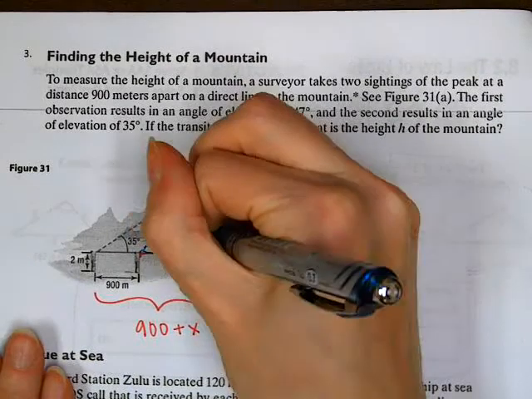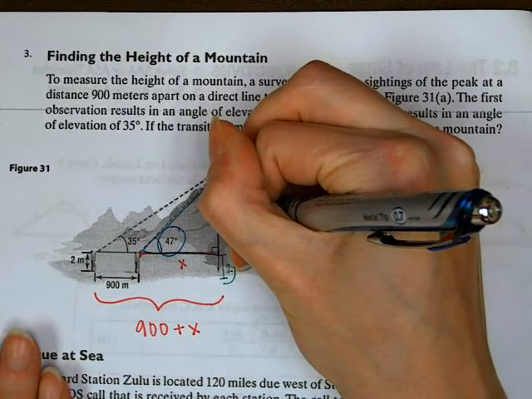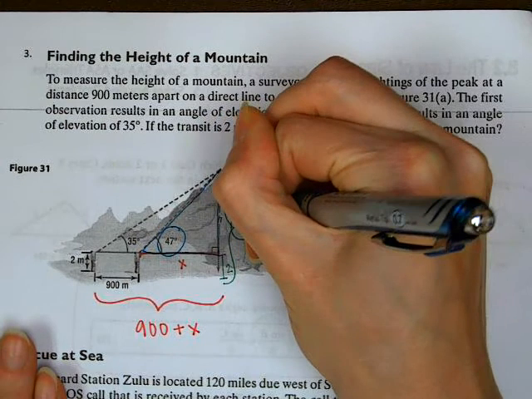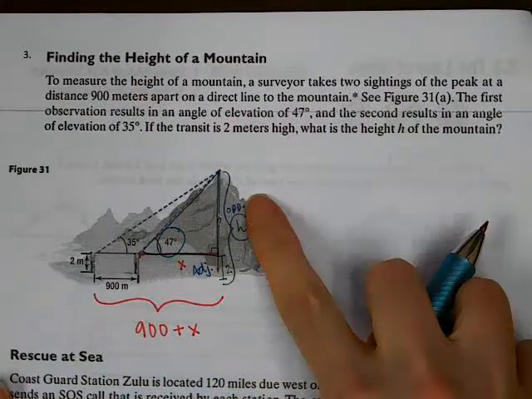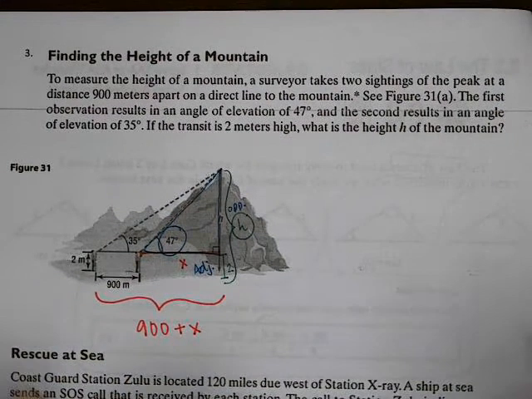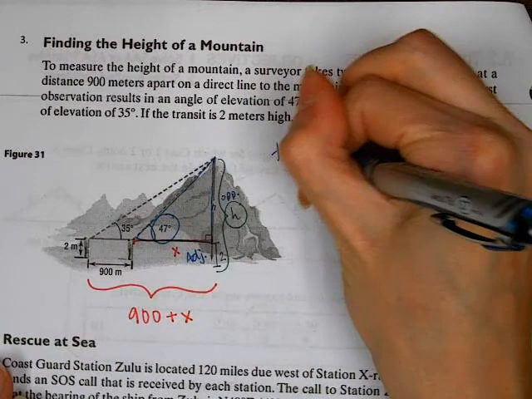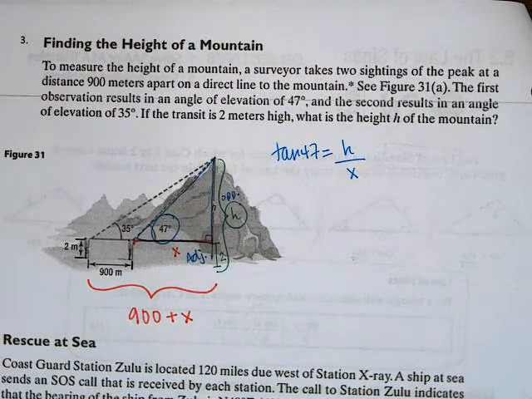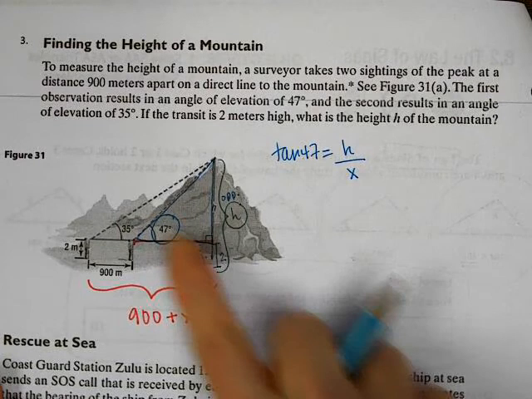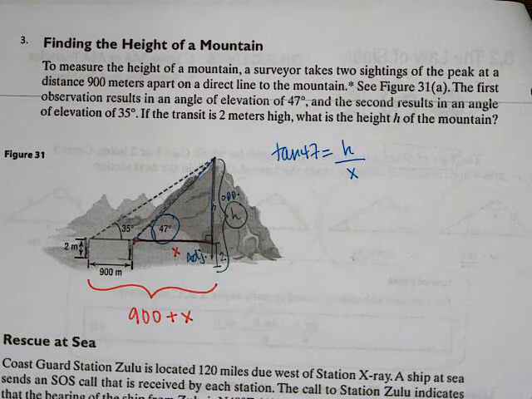Okay, so for the blue triangle, we have the height would be the opposite, and the x would be the adjacent. So with an O and an A, let's do tan. Okay, so tan 47 equals h over x. Okay, that's going to be for our 47-degree triangle.